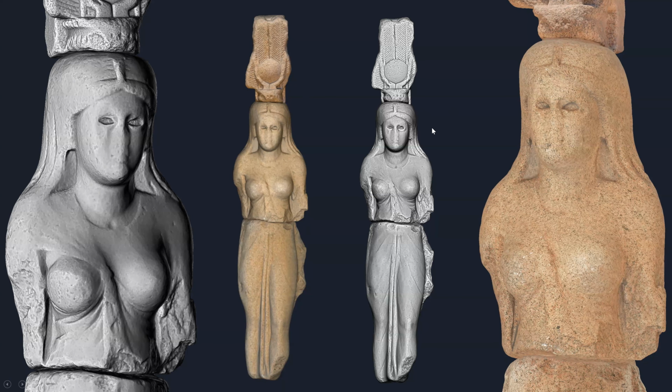And as you can see here, we start to see a lot of details that are very difficult to see or even notice on the real statue. As you can see in this area, the thin dress of the statue, the necklace, and all the decoration of the statue. This is very, very important information.